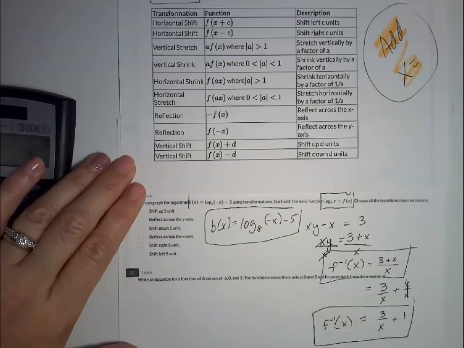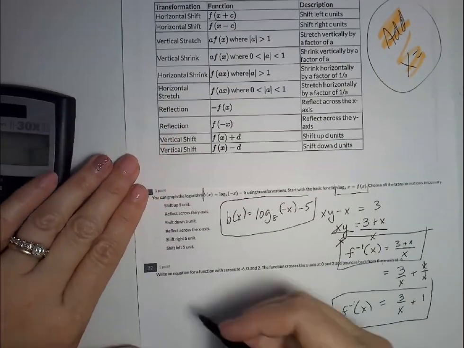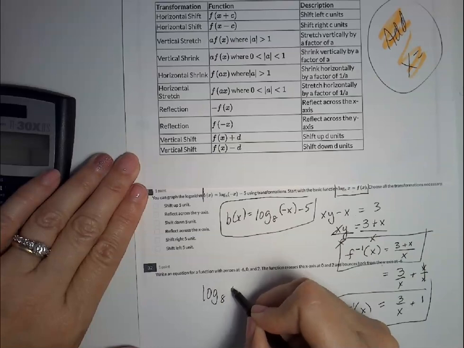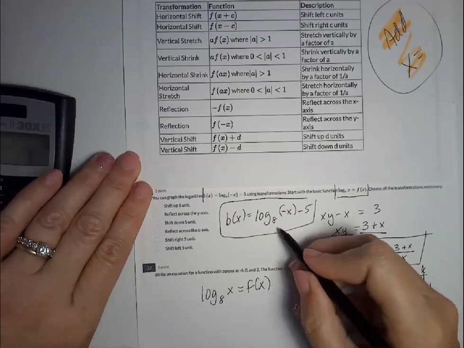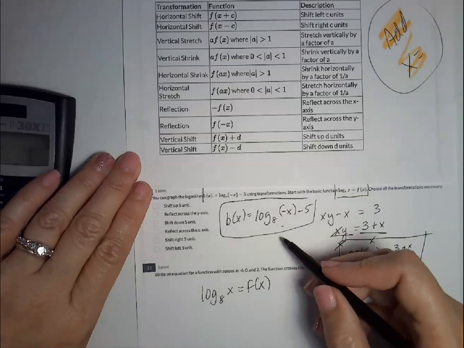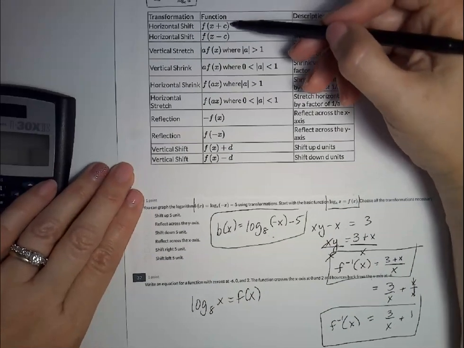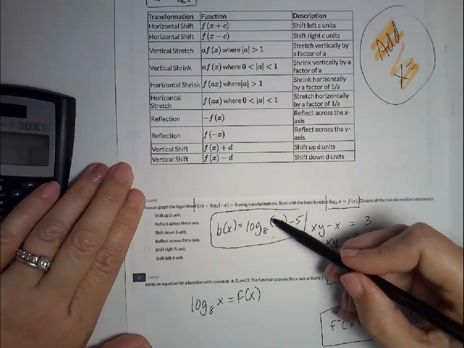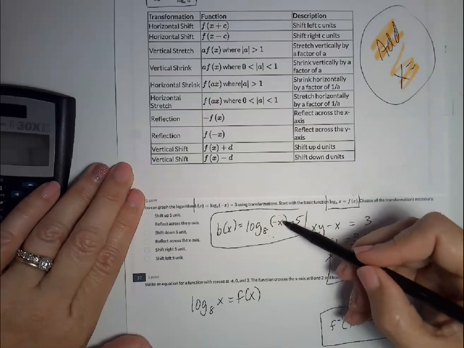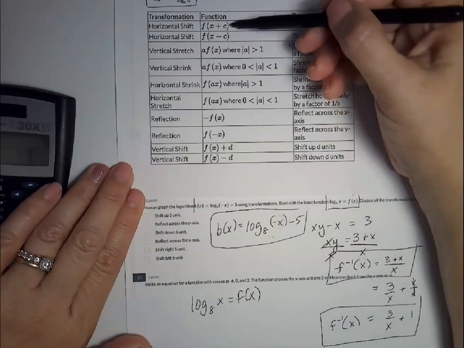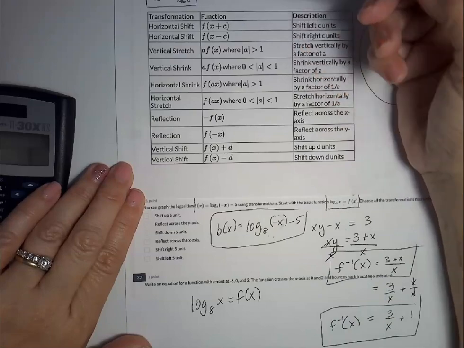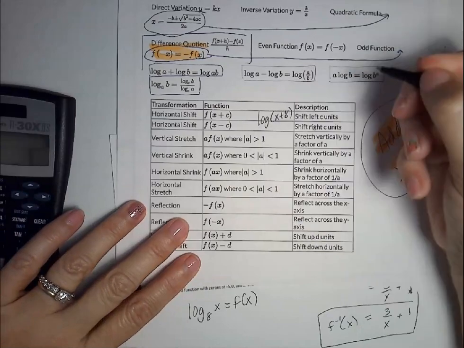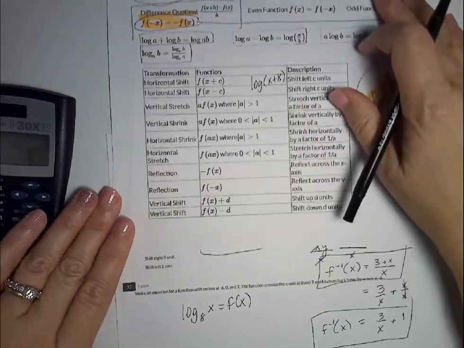What we're trying to do is go from log base 8 of x, and change it to be this log. So we're going to see what we have to do. First of all, is there a horizontal shift? In other words, is something added or subtracted inside with the x? Well, you can see right here, there's nothing added inside the parentheses with the x. So I don't have a horizontal shift left or right. An example of that would be log of x plus 8. That would be a horizontal shift left. We don't have that.